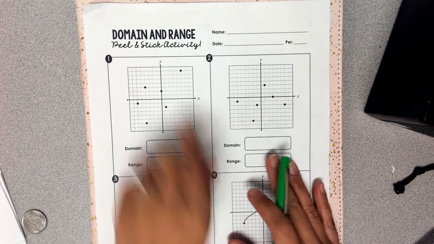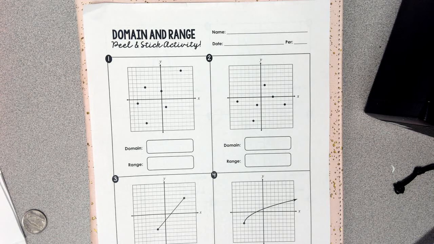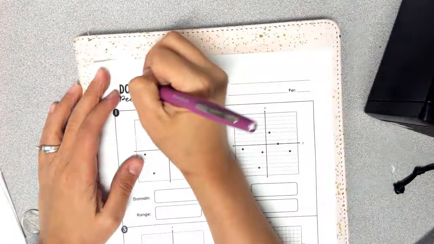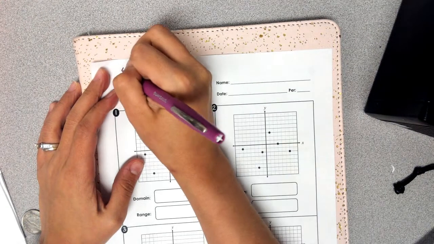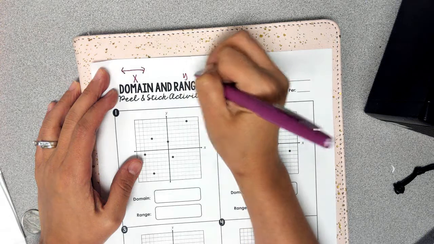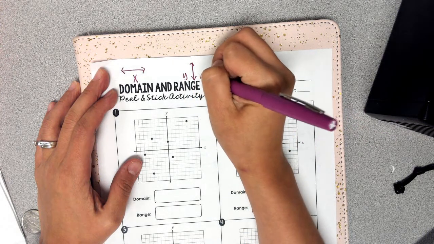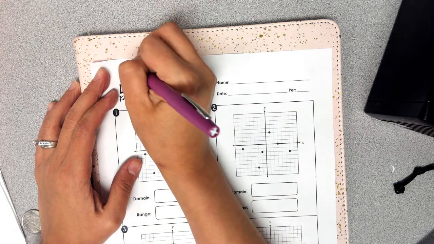We are looking at domain and range. As a reminder, domain is all possible x values, which we read from left to right. Range is all possible y values, which we read from low to high. Low to high, left to right.